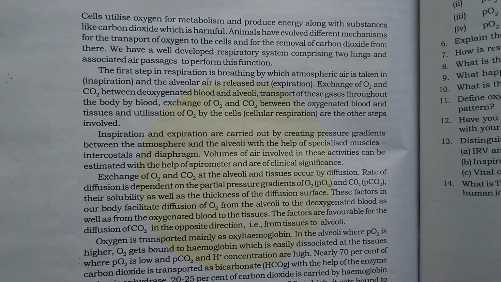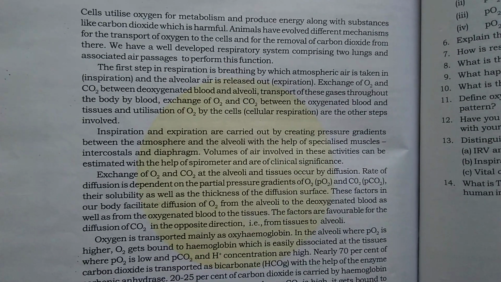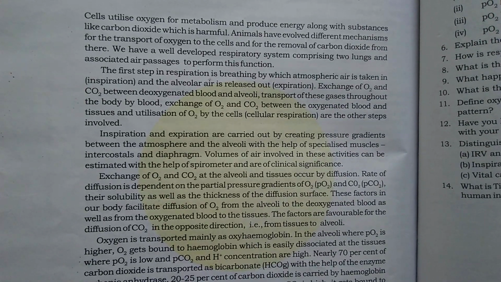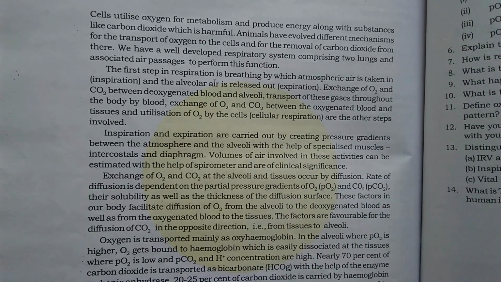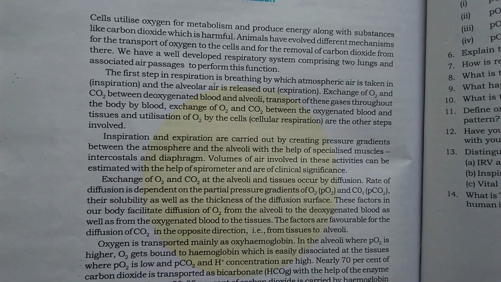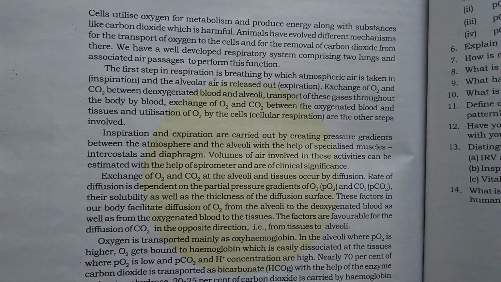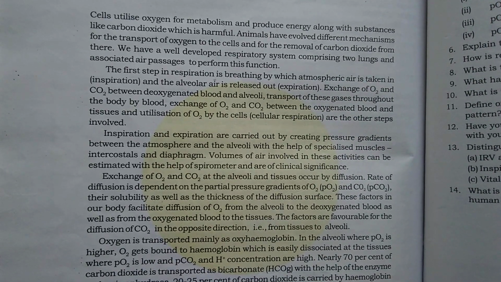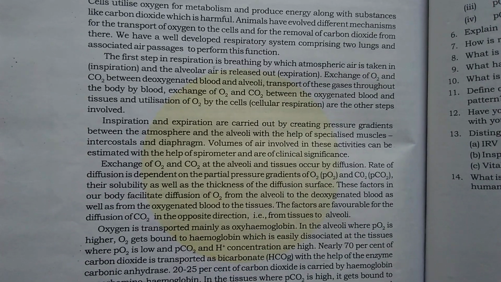The first step in respiration is breathing, by which atmospheric air is taken in, inspiration, and alveolar air is released out, expiration. Exchange of O2 and CO2 between the deoxygenated blood and alveoli, transport of these gases throughout the body by the blood, exchange of O2 and CO2 between the oxygenated blood and tissue, and utilization of O2 by the cells as cellular respiration are other steps involved.